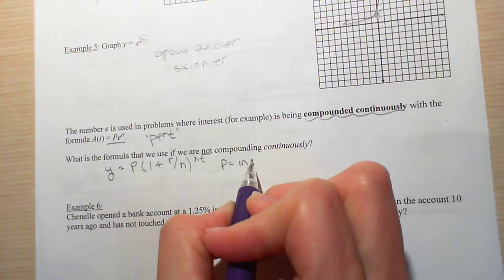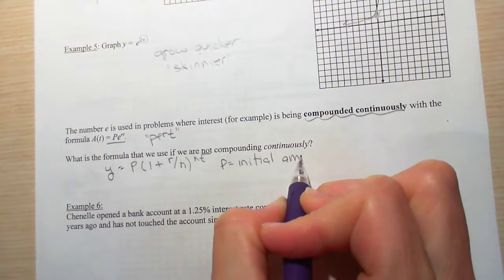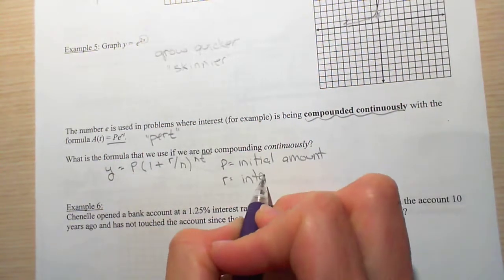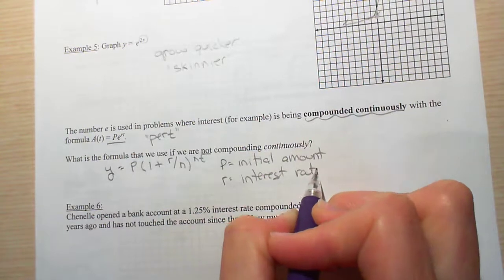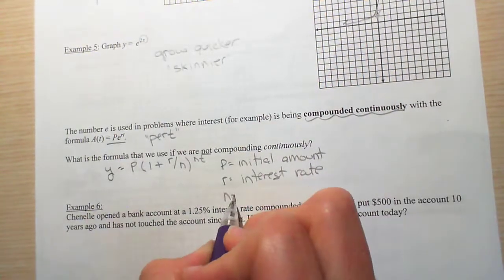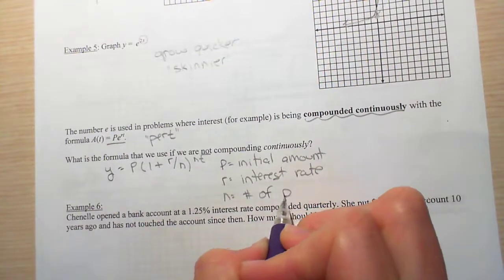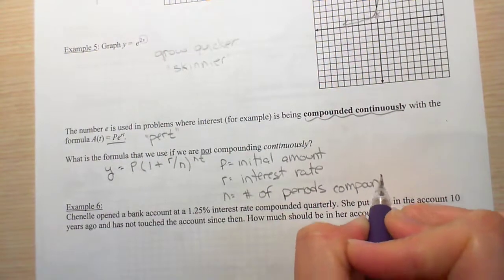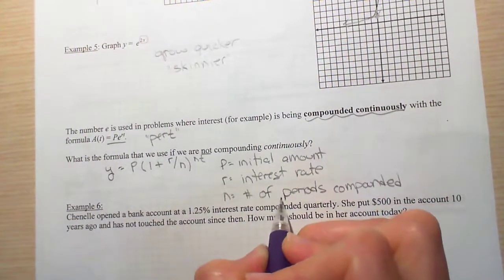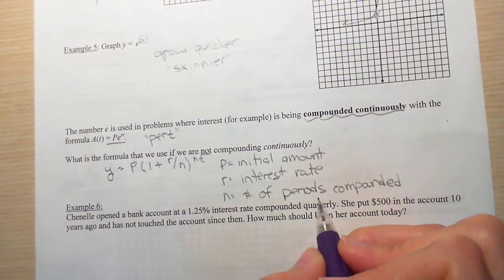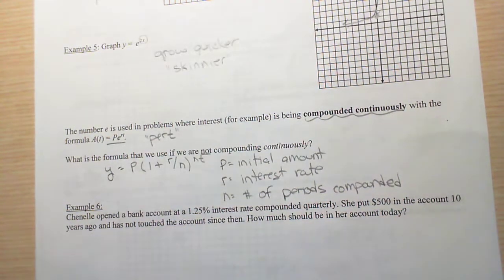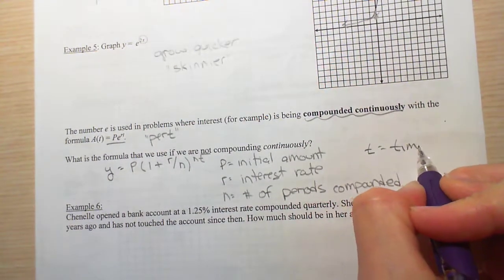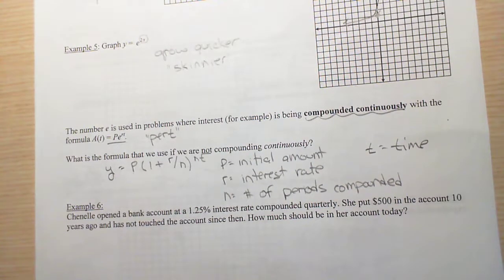So P in both of these problems is your initial amount, so what you're starting with, whatever money you put in the bank first. R is your interest rate. I like that one because it makes sense. R and R. N is the number of periods compounded. So for example, if it's compounded monthly, you'd have 12 periods in a year. If it's compounded bi-monthly, you'd have 24. And T is your time. Usually when you're talking about interest, it's going to be in years.